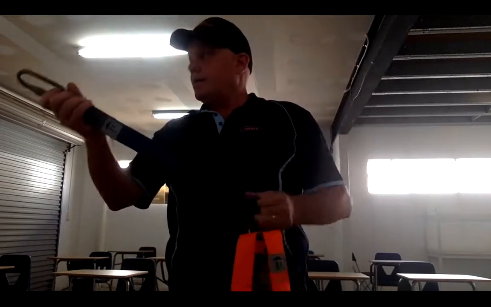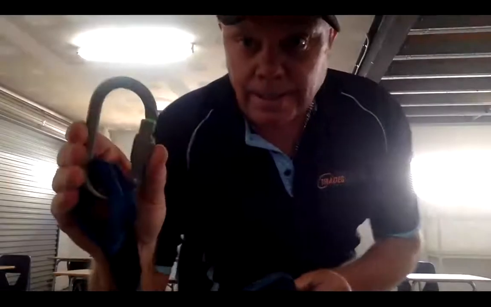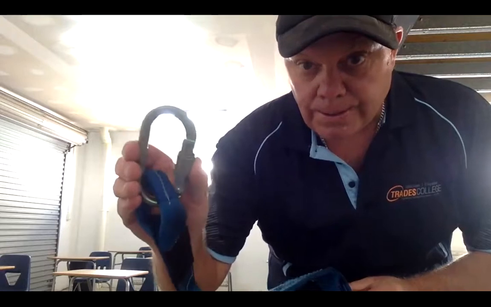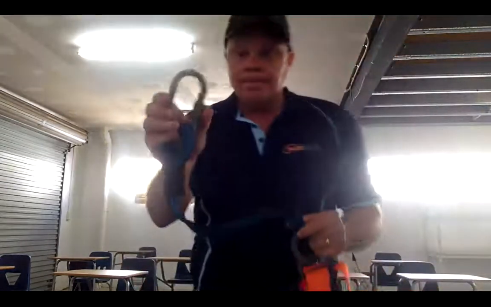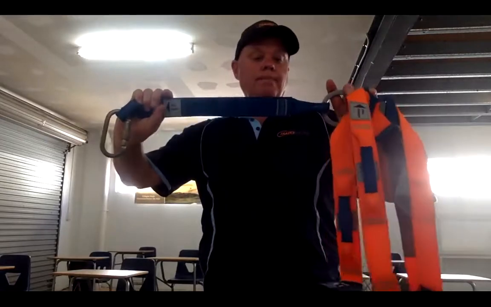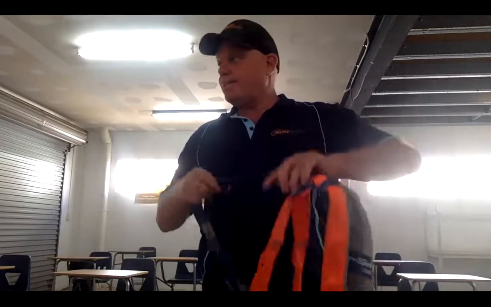Also the carabiner. Okay, so you've got to make sure that this gate snaps back into position and locks. Okay. And also on the carabiner, the same thing. Any signs of threading or the stitching coming apart.